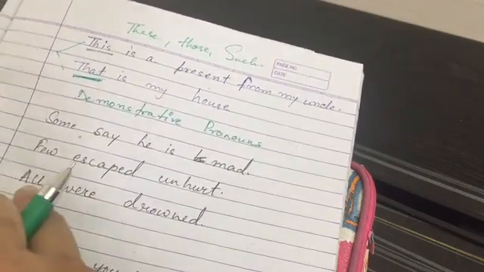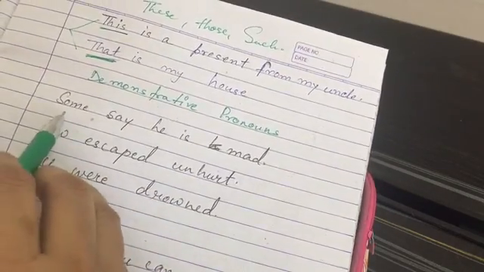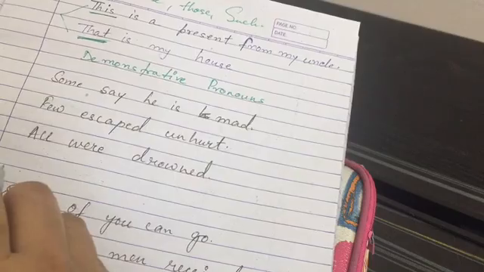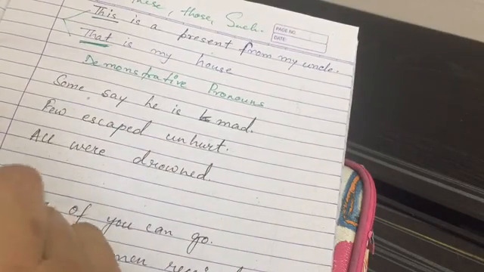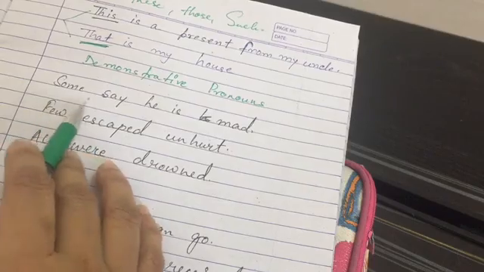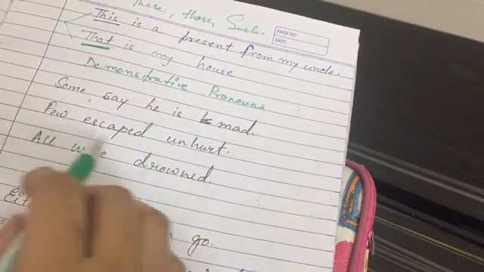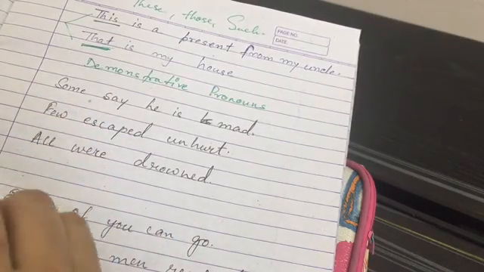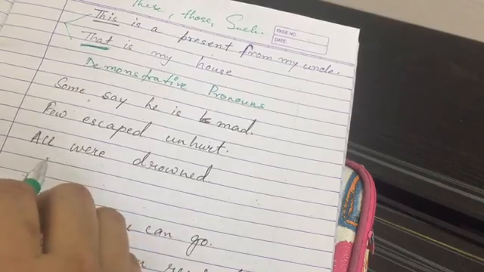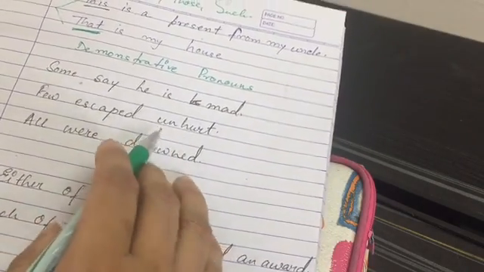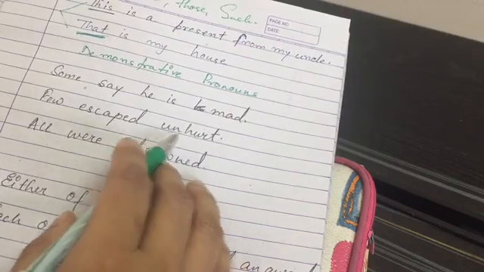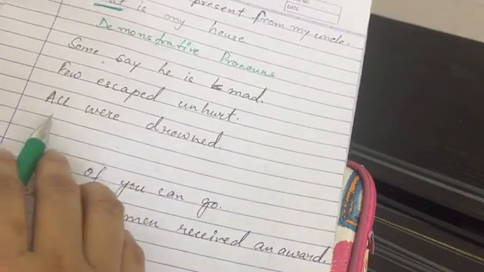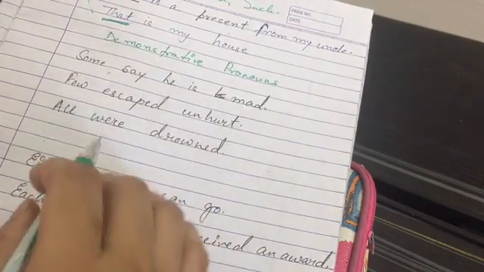Now the next set of examples that I have written over here. Some say he is mad. Few escaped unhurt. All were drowned. Some say, कुछ बोलते हैं कि वो पागल है. Few escaped unhurt. कुछ लोग निकल सके बिना चोट खाए. अनहर्ट यानी कि चोट नहीं लगा है. तो कुछ बच सके बिना चोट खाए. All were drowned. सब डूब गए.